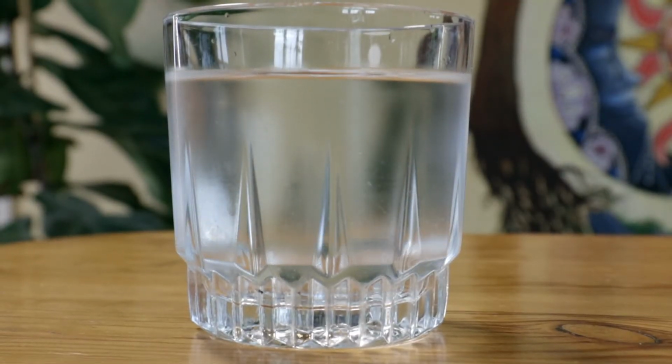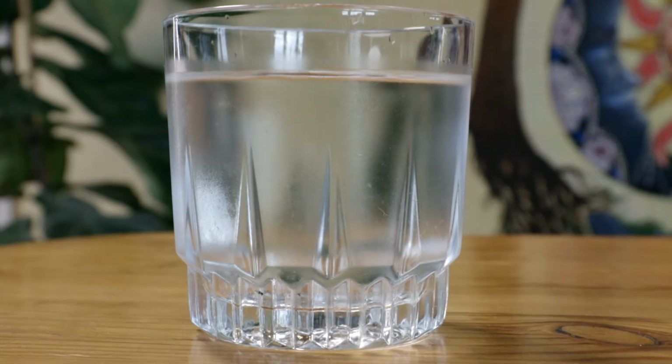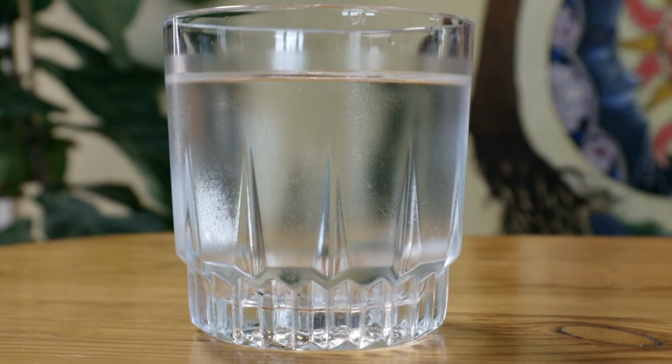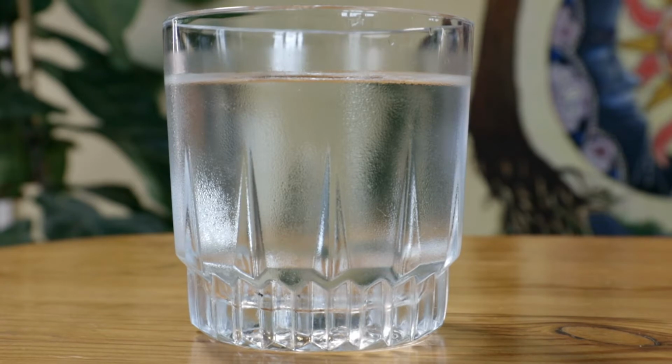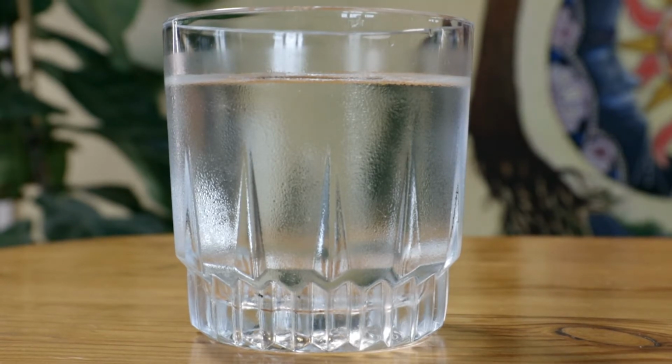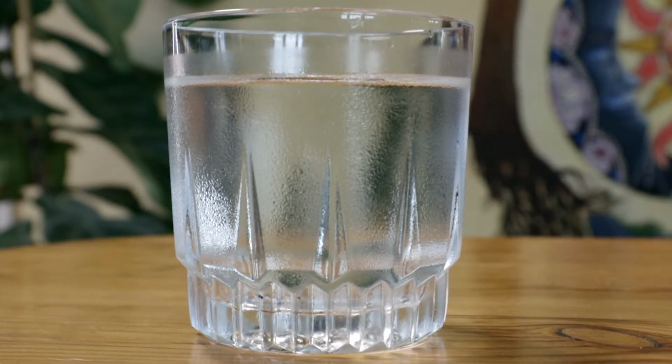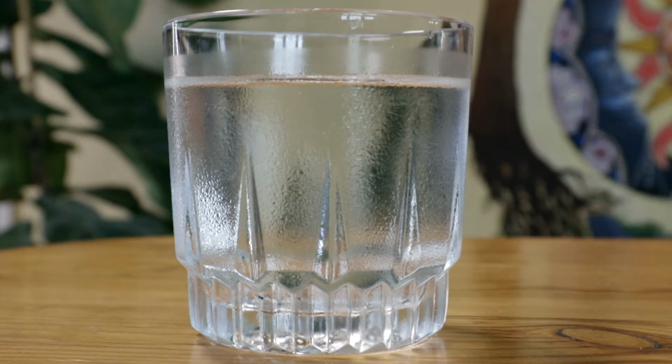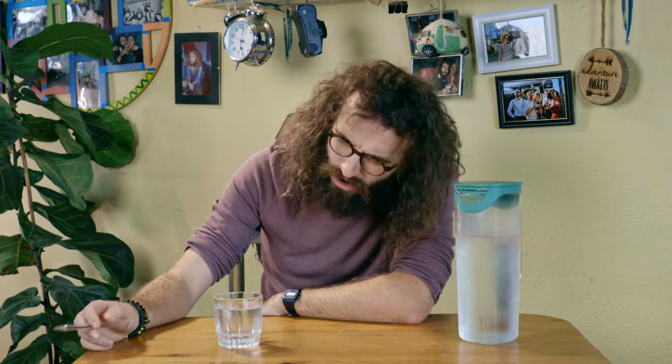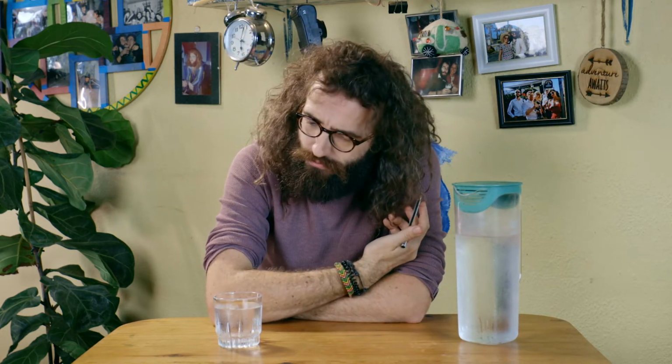So the first thing I notice when I look at this glass of water that seems a bit unusual or a bit hard to explain is the whole outside of the glass is covered in water. See that? The outside of the glass has this covering of water. And why is that? Well, is the water leaking out? How does it get from the inside to the outside? Well, the reason behind this is a little bit more complicated.